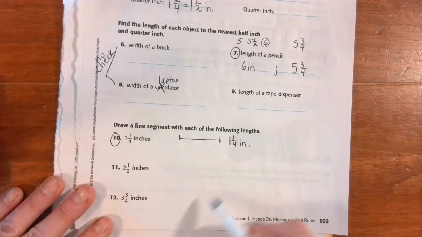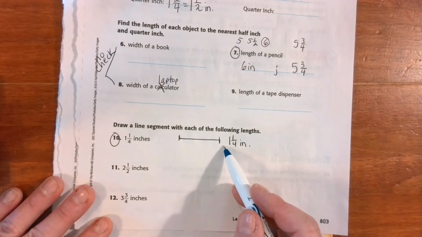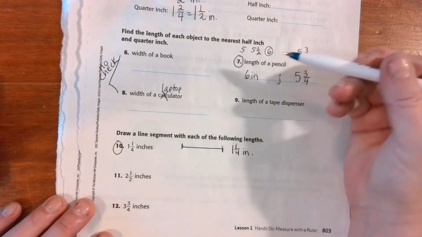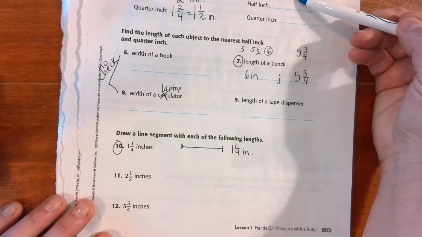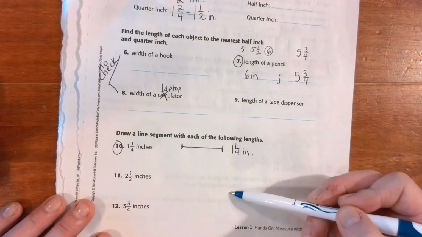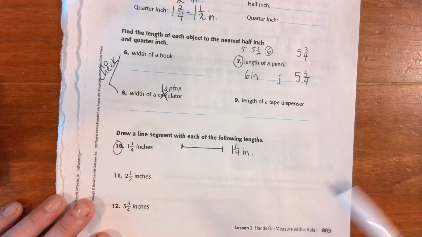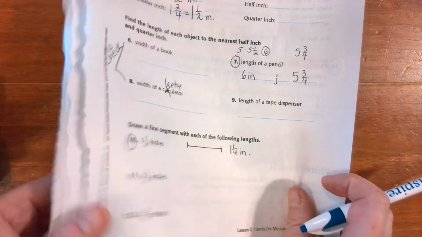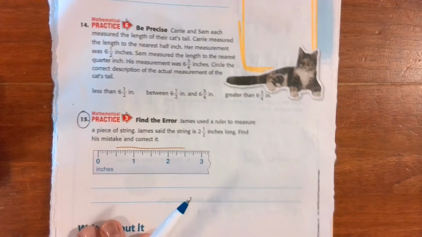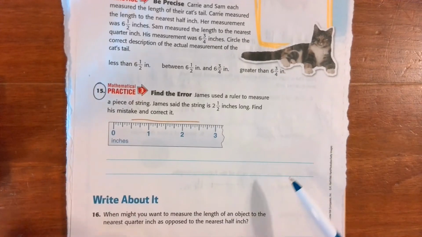And then the other part of our standard is being able to draw a precise measurement. So being able to estimate, being able to actually measure, and then being able to draw. These are all different parts of the same skill. And now that we've done it for length, we're going to be doing it for all the other types of measurement as well.